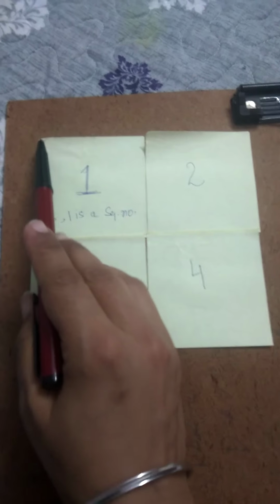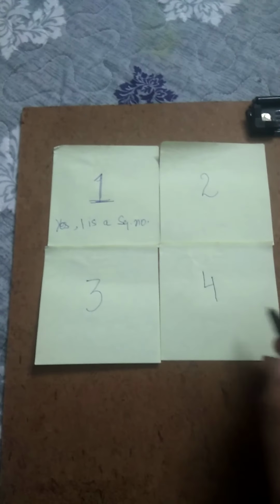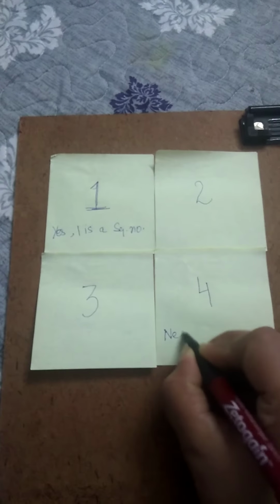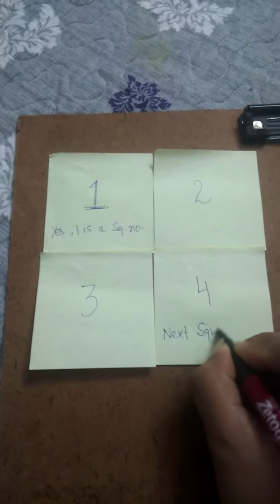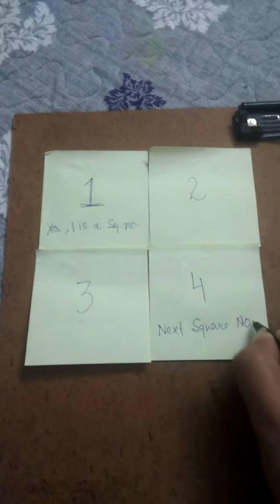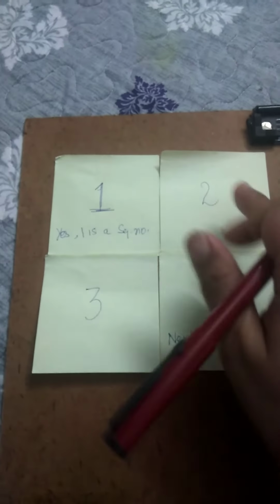Now after placing the fourth square slip, I can see that the resultant shape is a square. So the next square number that can be arranged in the shape of a square is 4. Now after that we are going to place 5, 6, 7, 8 and 9 square slips.